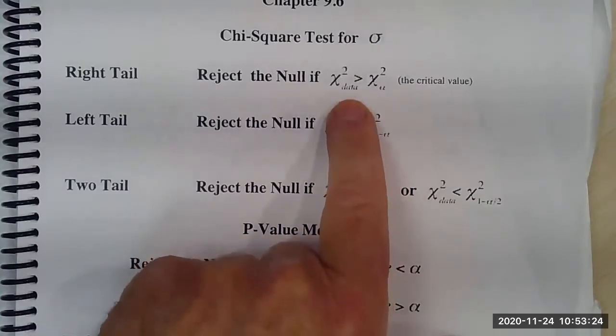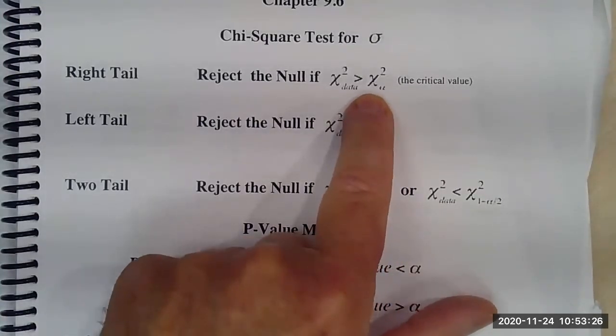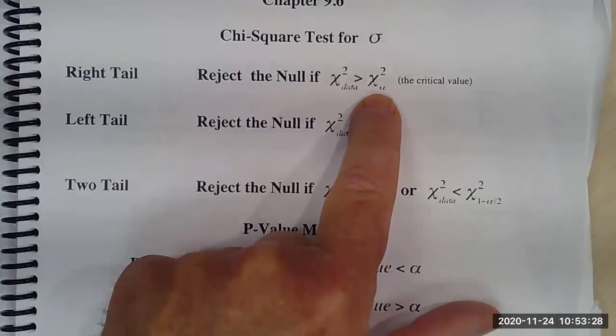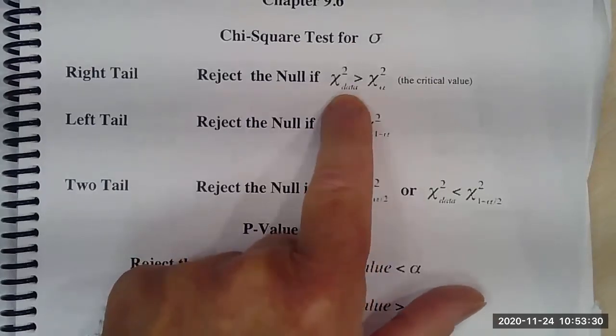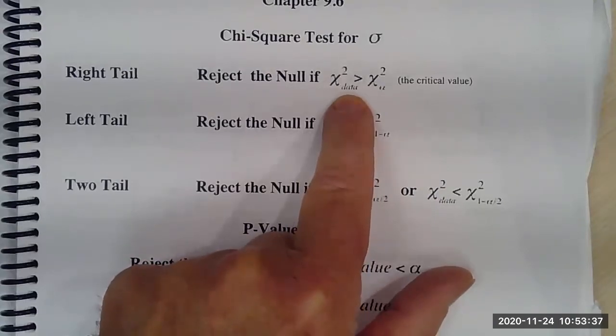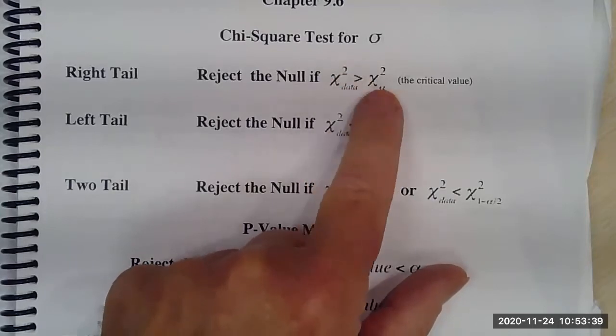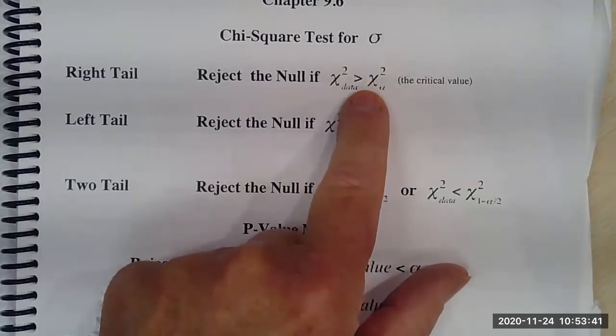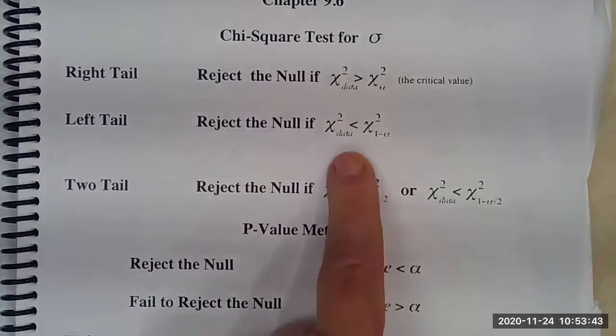All right, so all this is saying if your data value is bigger than a right tail critical number, so if it's a right tail critical, your data number is in the rejection region, it's in the shaded region, just like before. It's just not showing the picture. So if your data value is in the rejection region, then reject the null, period. This is saying the same thing.